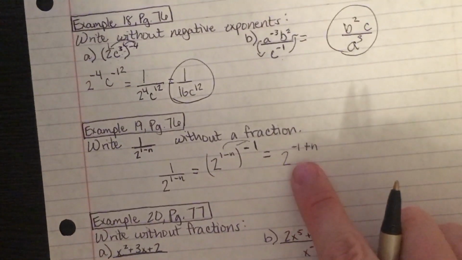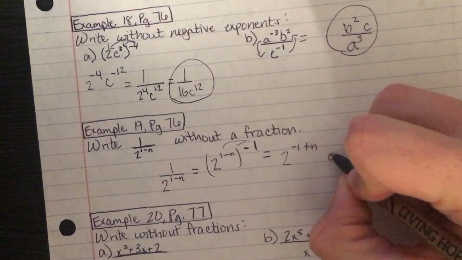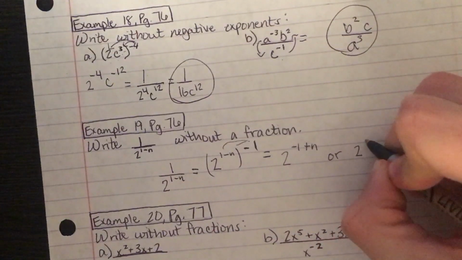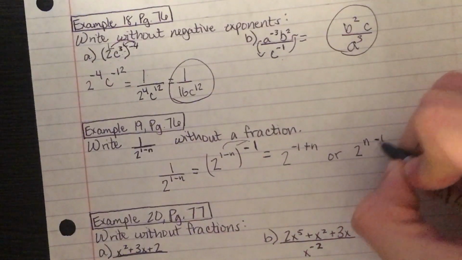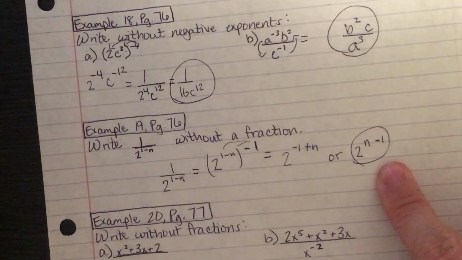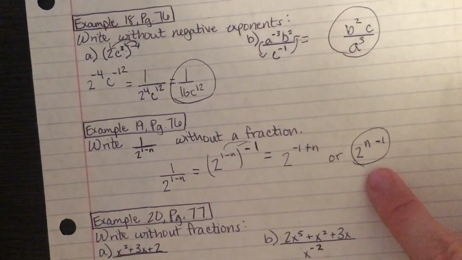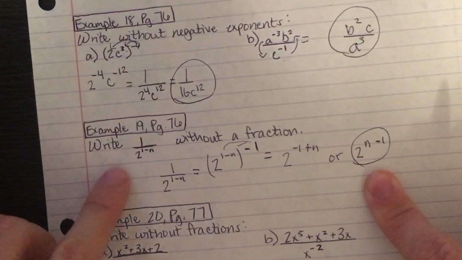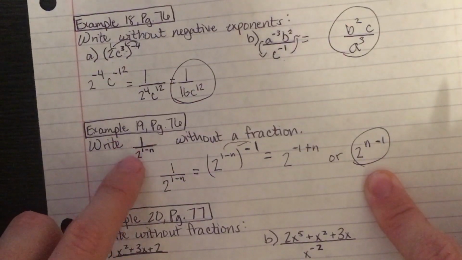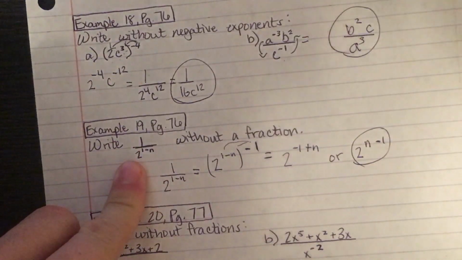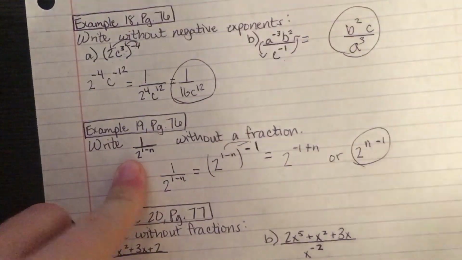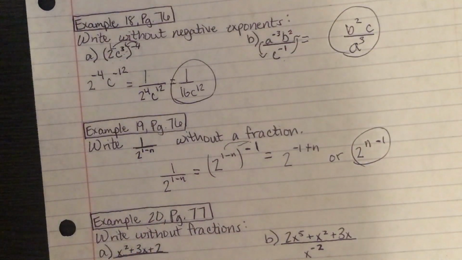But again, when you're writing expressions, we like to make sure that the variable comes first. So we'll say 2 to the n minus 1 there. And this is the exact same expression as what we had over here, but now if we want to substitute in a number, we don't have to work with a fraction.